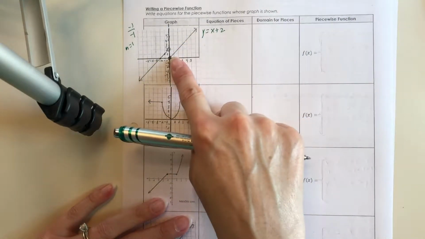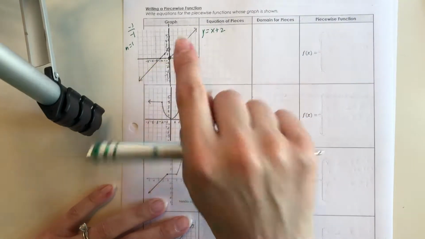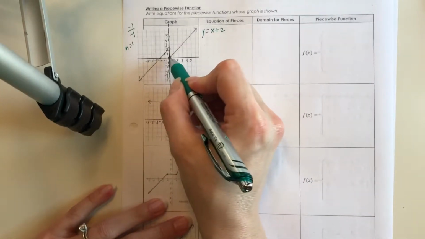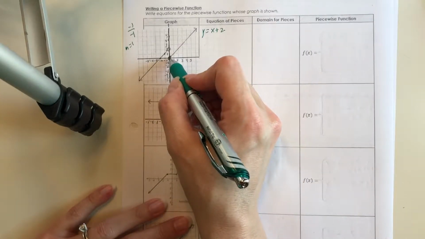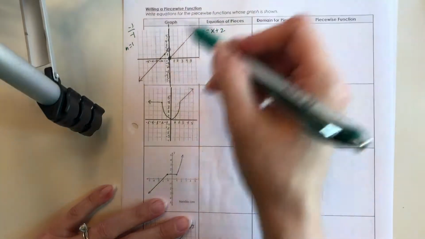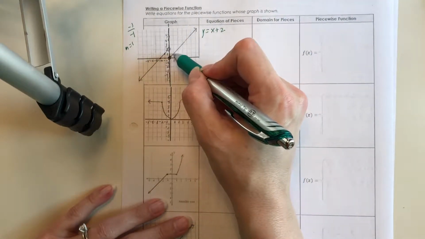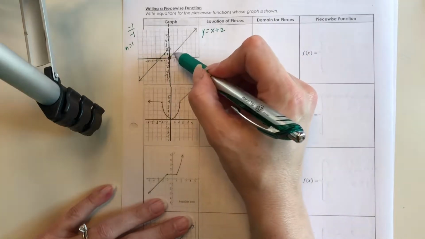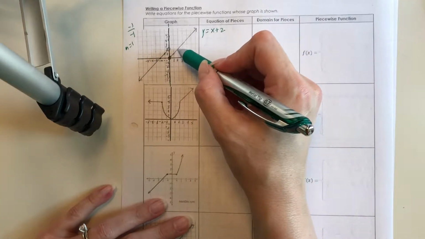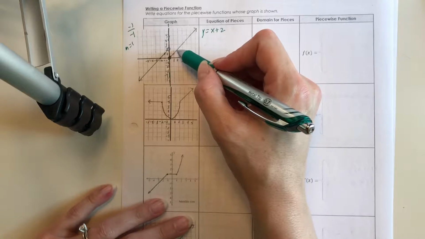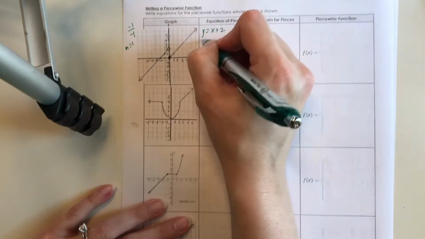To describe the second piece, the y-intercept this time is at the origin. So my y-intercept is 0, so that'll go in for b. My slope, if I start here, I go up 1 and over 1, and I've got another point on the graph. Up 1, over 1, another point on the graph. So the slope is 1, and the y-intercept is 0.